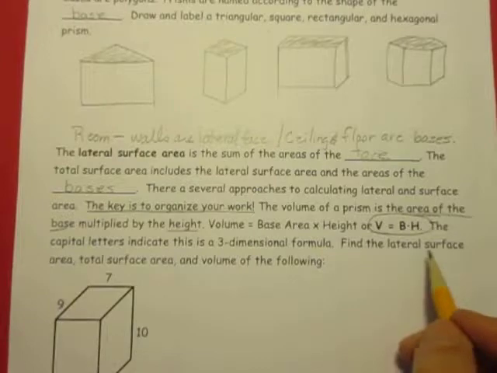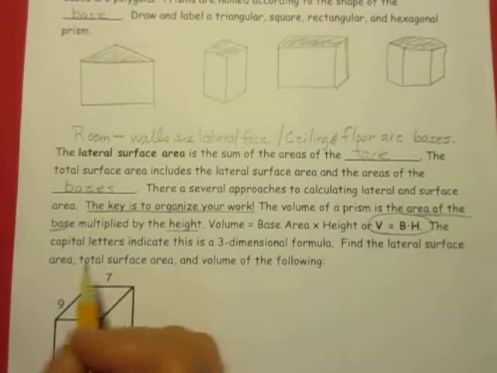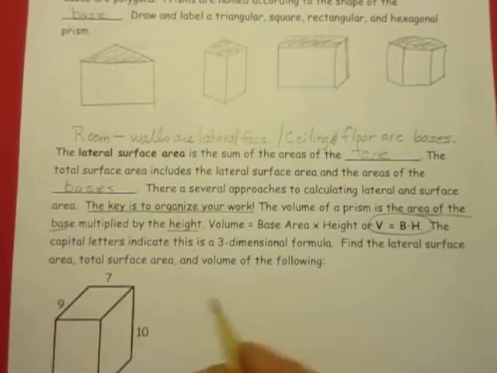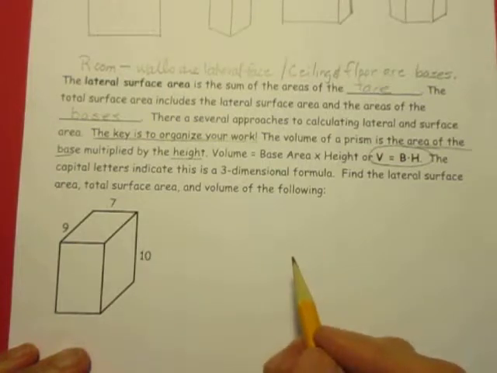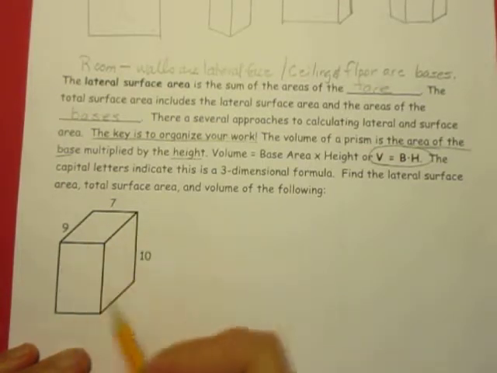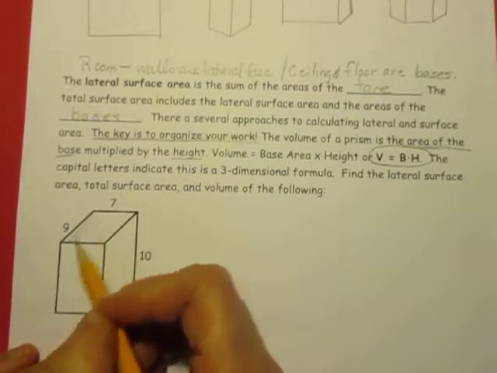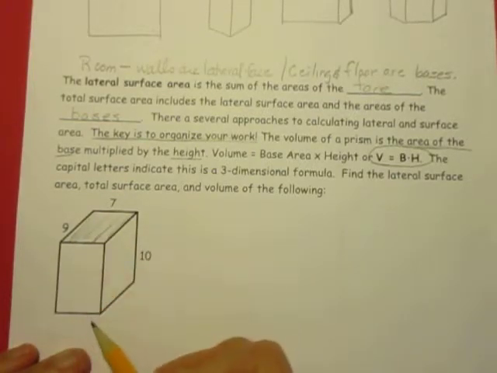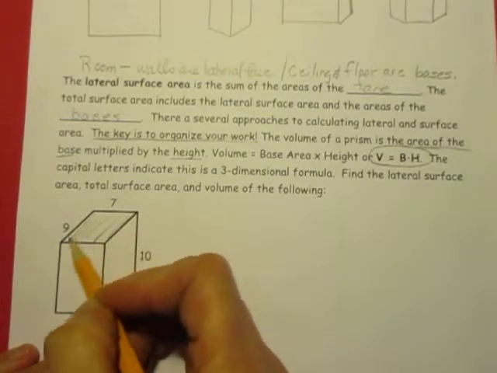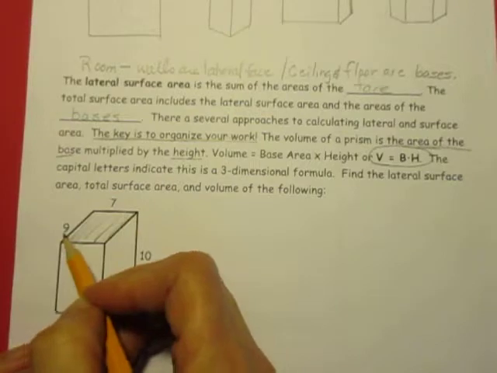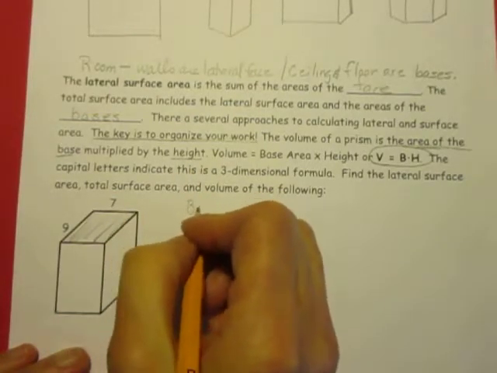So what we're going to do here is we're going to find the lateral surface area, the total surface area, and the volume. And before we can really get started with finding total surface area, we need to identify our base area. So it's actually four things that we're going to be doing. So looking at this figure here, I'm going to say that the top and the bottom are going to be my bases. And so the two-dimensional figures for my base area are a 9 by 7 rectangle. So I'm going to start out finding my base area.